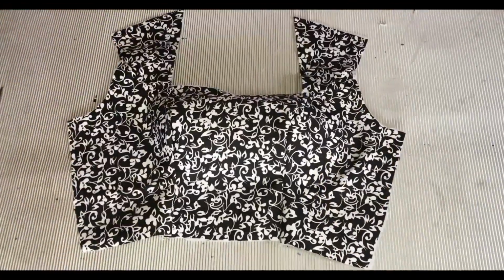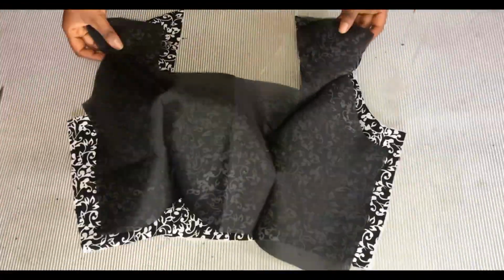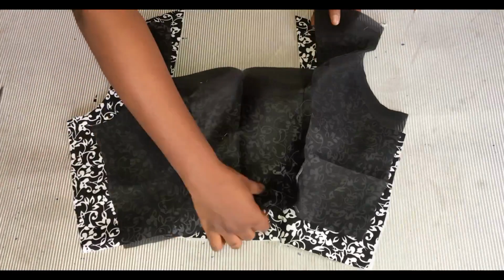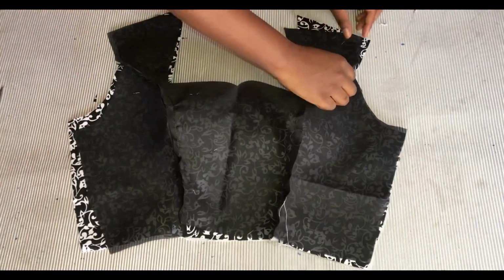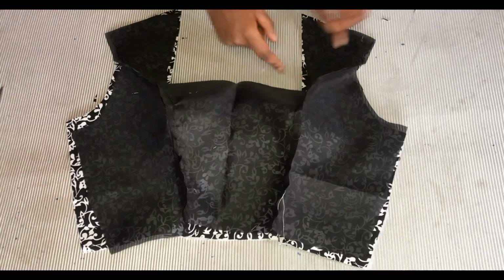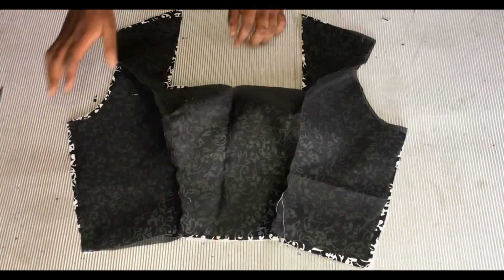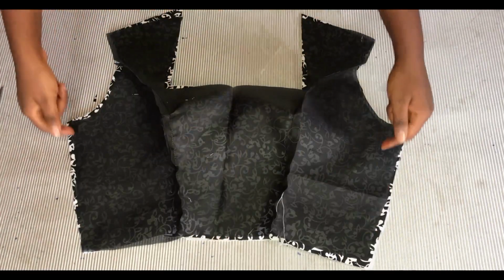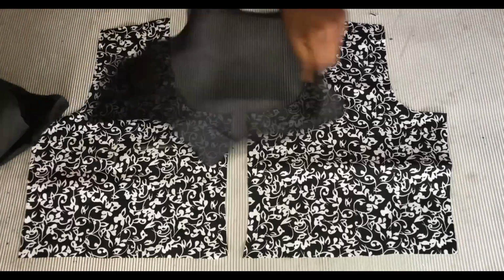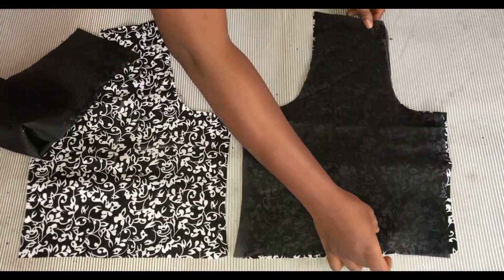So as you can see, this is what we have. I've also gone ahead to join my lining pieces the way I joined the main fabric, and I'm going to place it right sides facing each other like this. Then I'll sew the neckline area, the armhole area, the side, and I will use the down part to turn it over. And also for the back, I'll do the same thing.